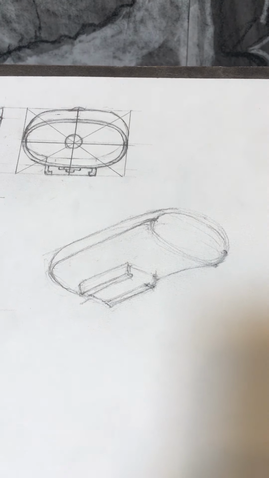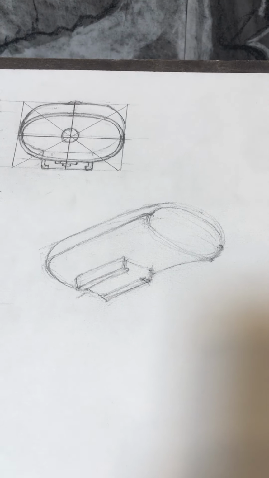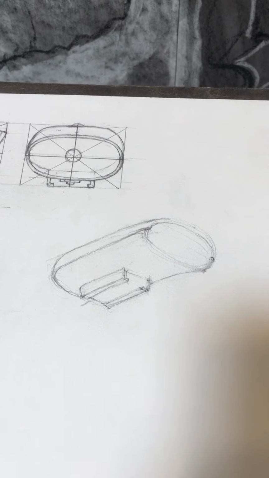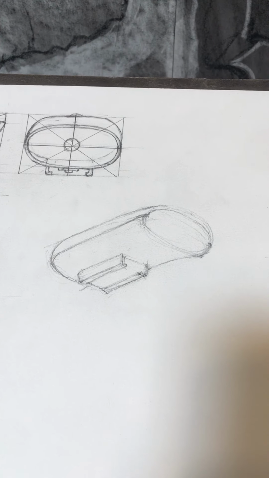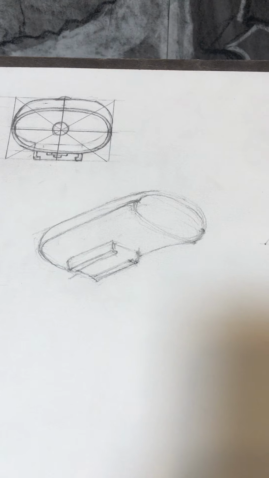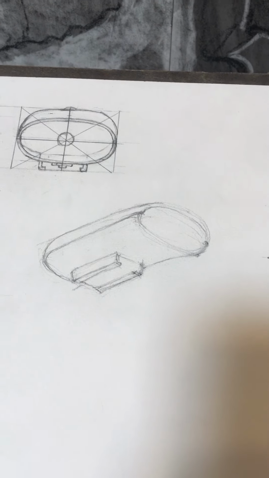Okay, so I drew my little sketch of how I thought I wanted my object to look. It's not very good. I'm a little embarrassed by it. But anyway, the direction is that I'm looking up at it.